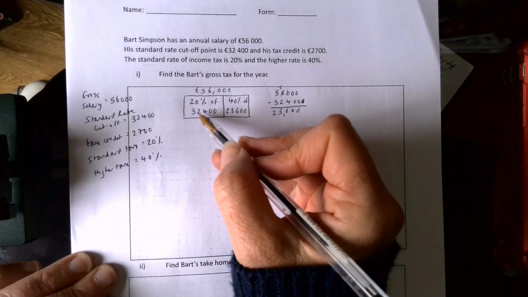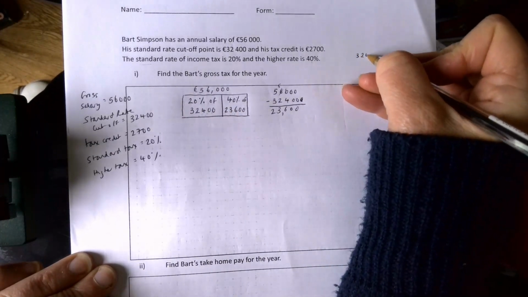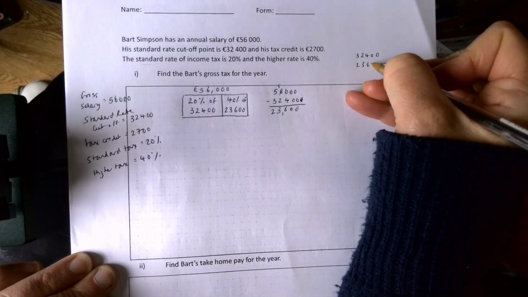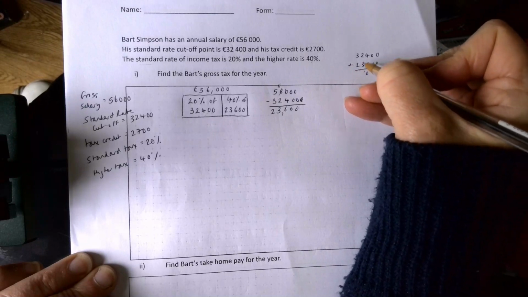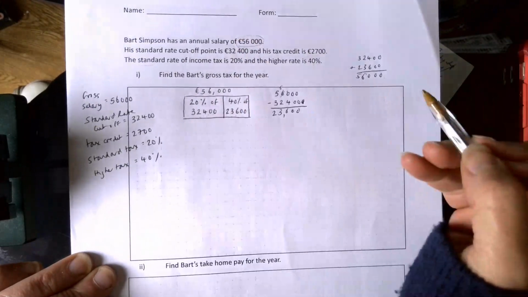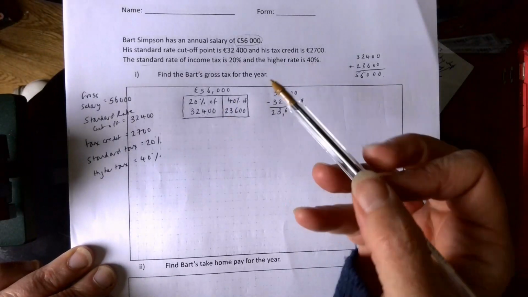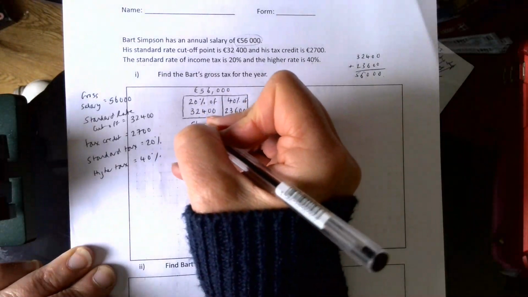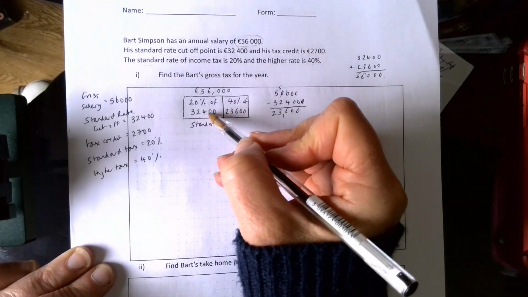Do you notice these two numbers add up together to give 56,000, because that's how I just got them. They add up together to give the annual salary. So when you're working out tax and there's two rates of tax, one is going to be standard tax, which is 20%, and is up to the amount of the cutoff point.